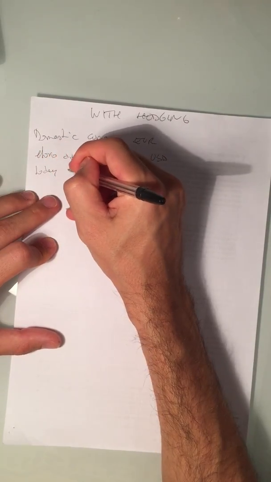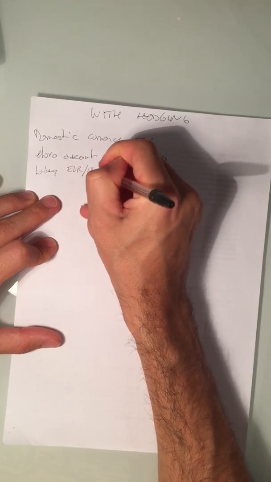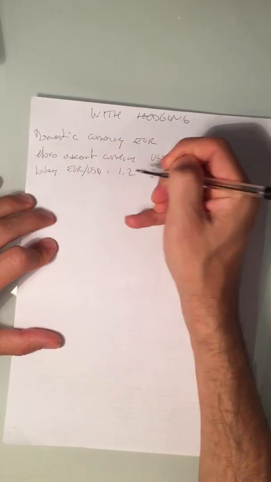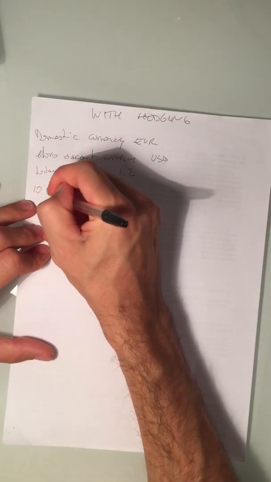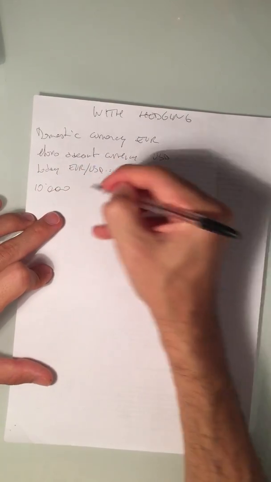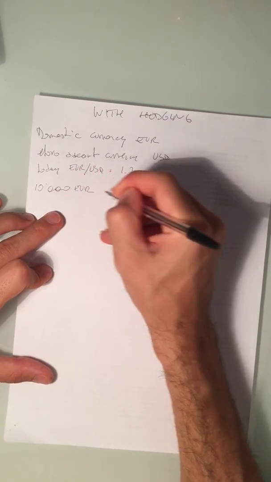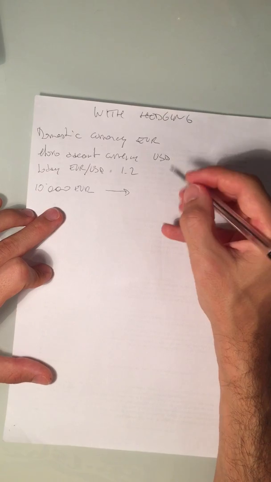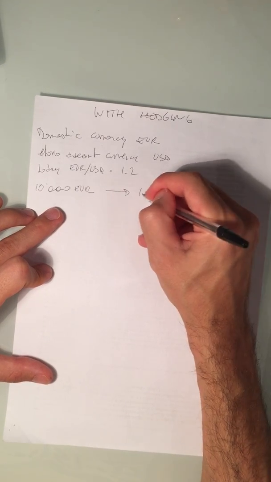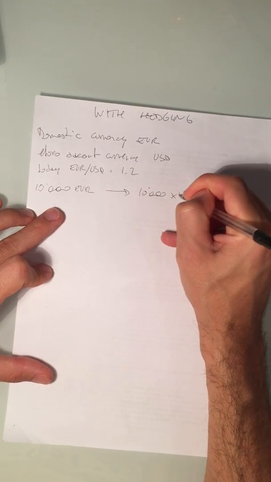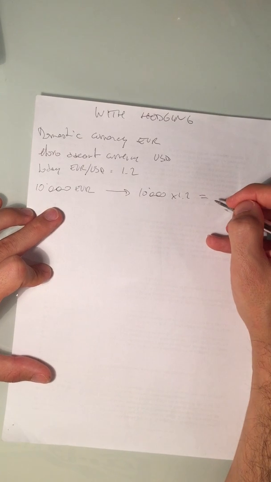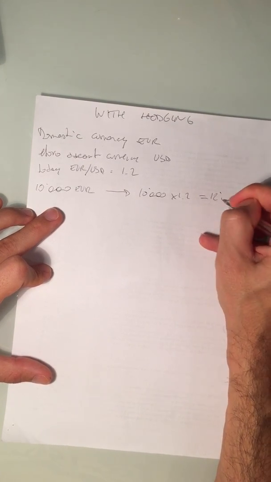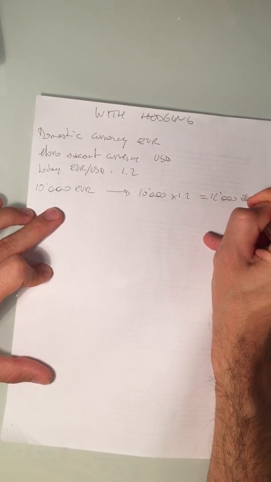Today euro US dollar is, for example, 1.2. You want to transfer 10,000 euro, and this 10,000 euro will be on your eToro account 12,000 US dollar.